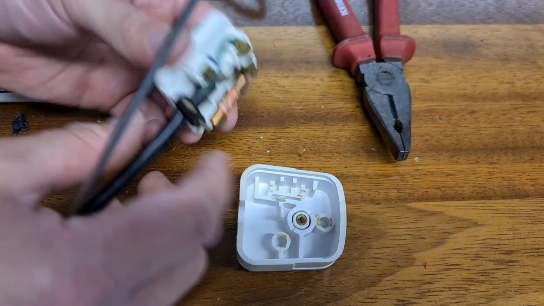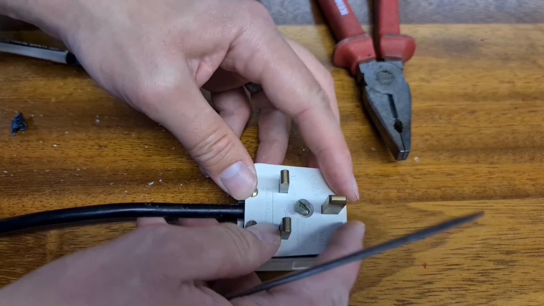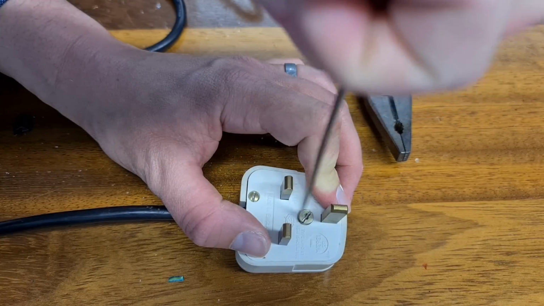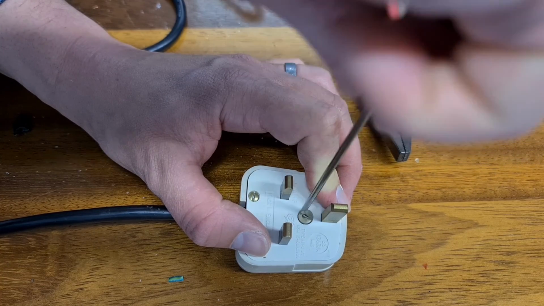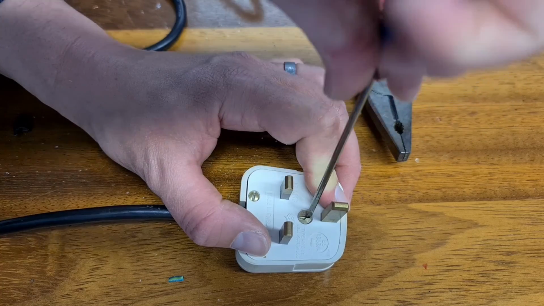We should now be able to put it back in the case, and we should find that it sits snugly and that we can do that screw back up. Well, that is how you wire a plug.